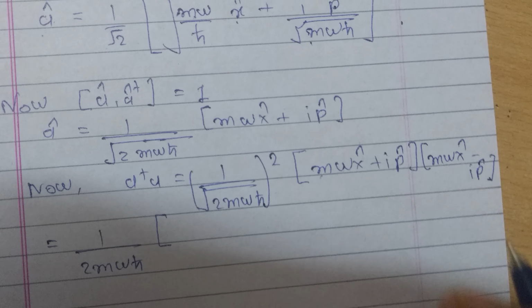Now taking this term on the right hand side, we get h cross omega a dagger a plus half a dagger acting on ket n is equal to En plus h cross omega, a dagger acting on ket n.